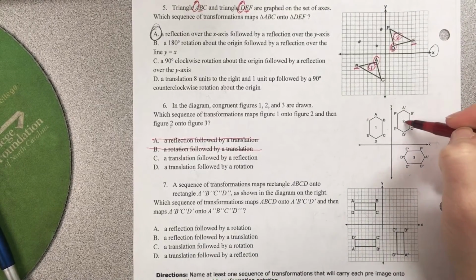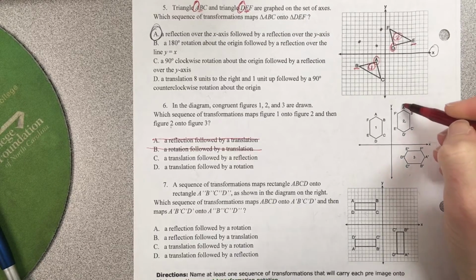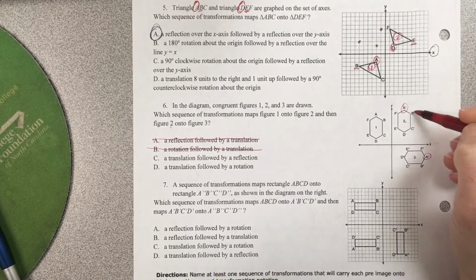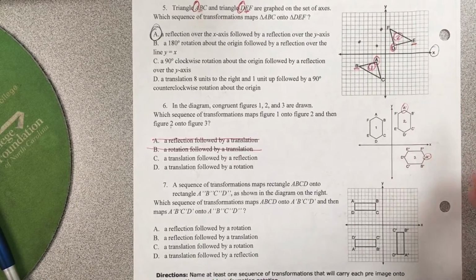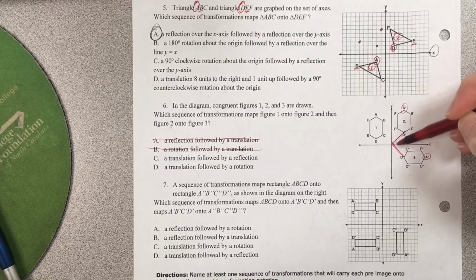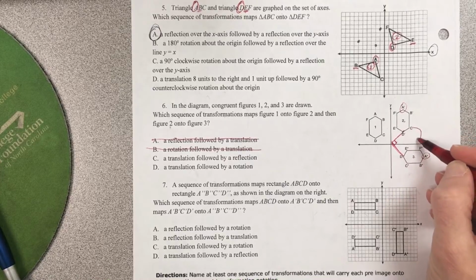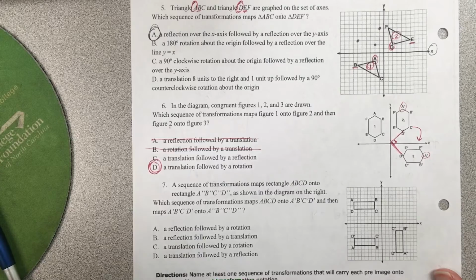Now, if I go from 2 to 3, A prime has turned to A double prime. B has turned. This whole figure has been turned. And if I draw from D prime to D double prime through the origin, it makes a 90-degree angle. So this has been rotated 90 degrees clockwise. So that is a rotation, D.